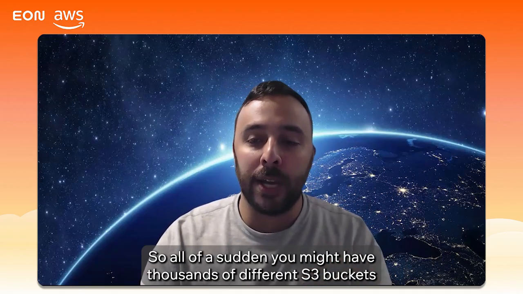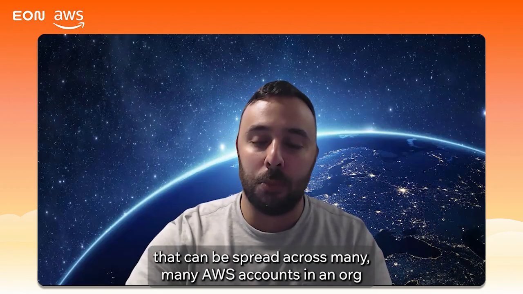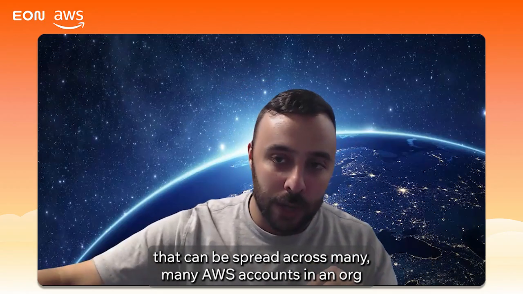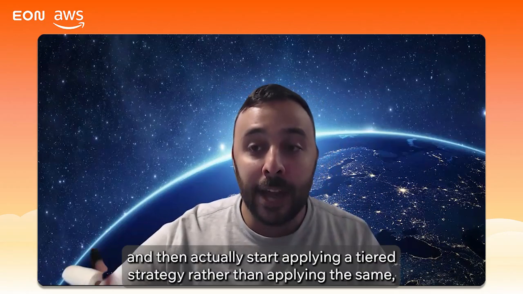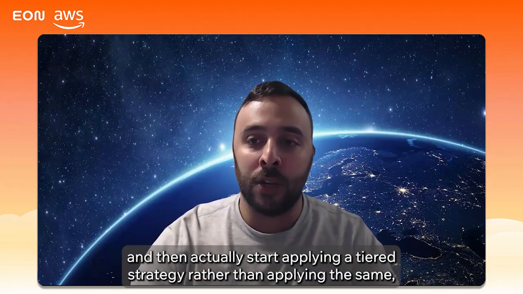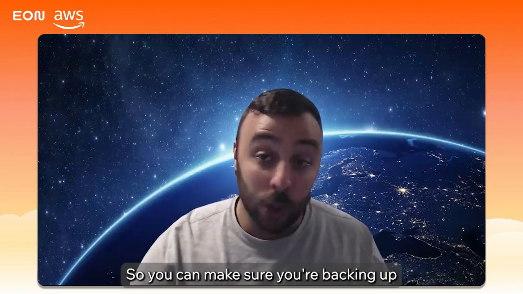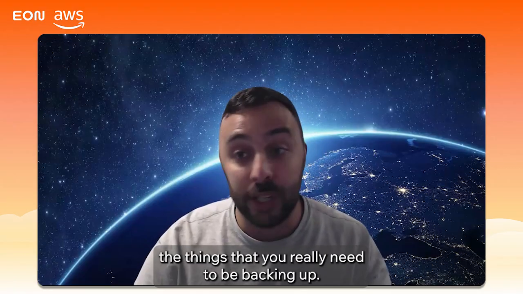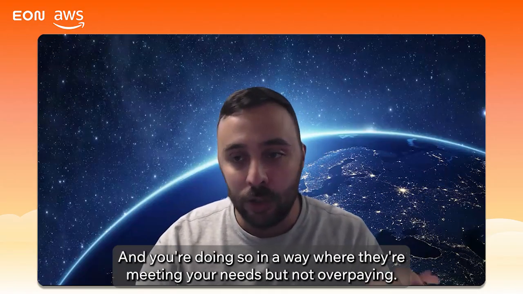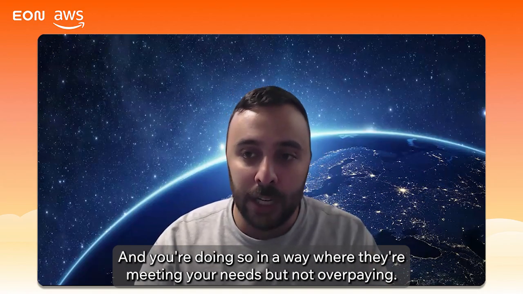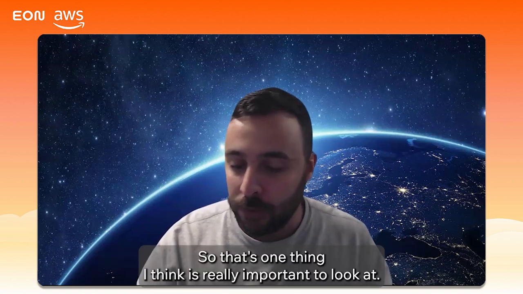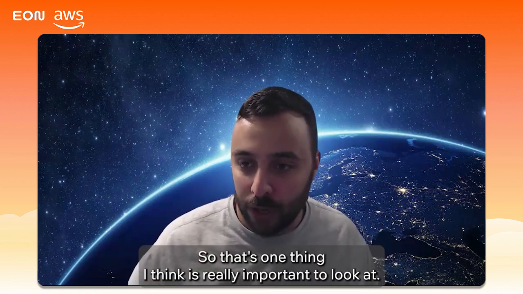So all of a sudden, you might have thousands of different S3 buckets spread across many AWS accounts in an org, and you can start applying a tier strategy rather than applying the same policy across the org. So you can make sure you're backing up the things that you really need to be backing up, meeting your needs, but not overpaying. So that's one thing I think is really important to look at.